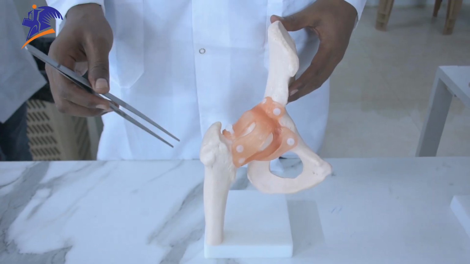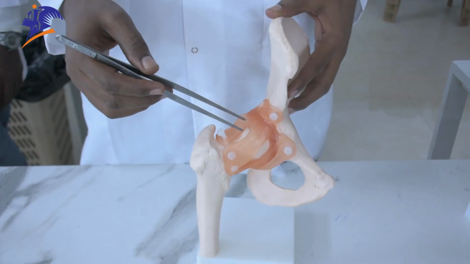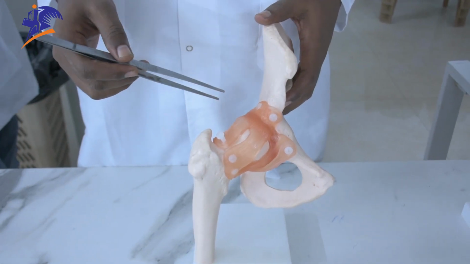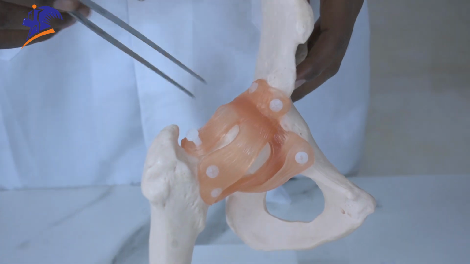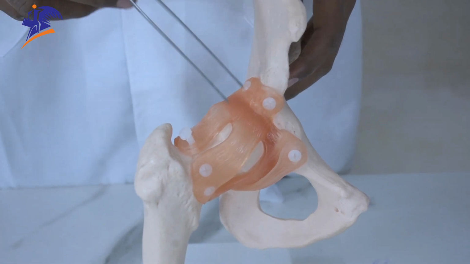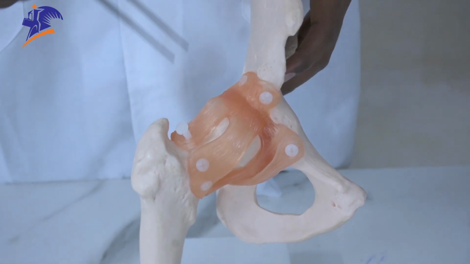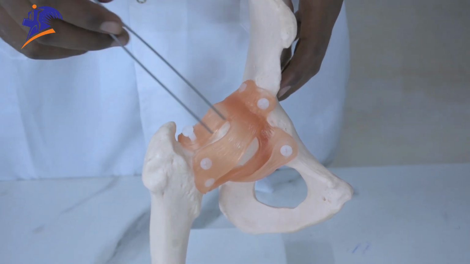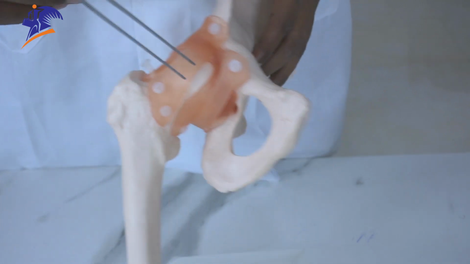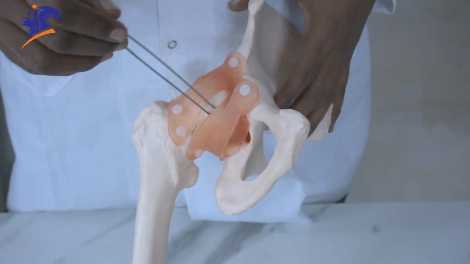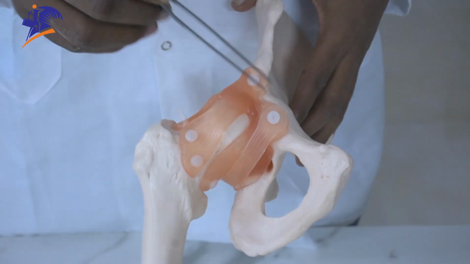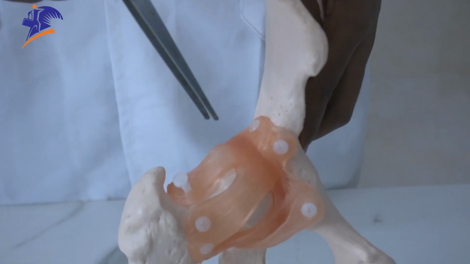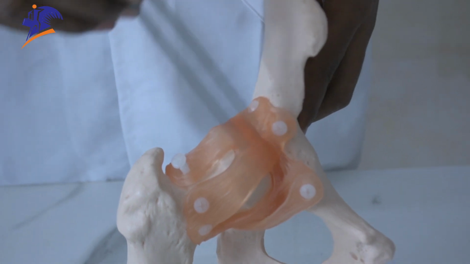Let's talk about the joints of the lower limb. First, we will start with the hip joint. For every joint, we will talk about the bony articulation, the ligaments of the joint, the capsule, the movements that occur in this joint, and the type of the joint. Regarding the hip joint, it is the articulation between the head of the femur and the acetabulum. The type of this joint is a multi-axial, synovial, ball and socket joint.